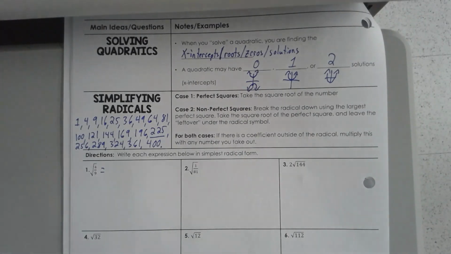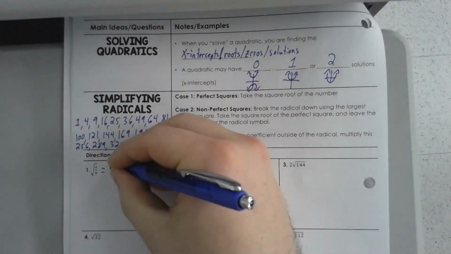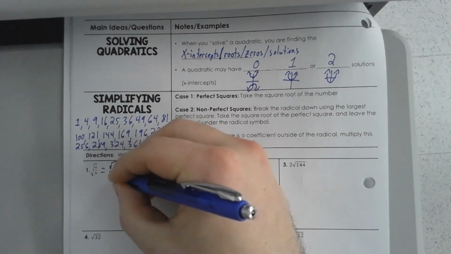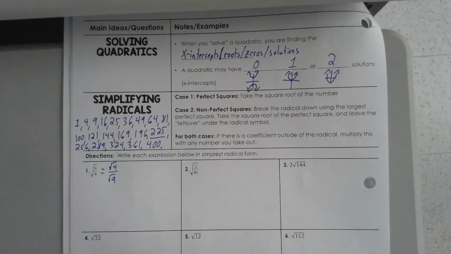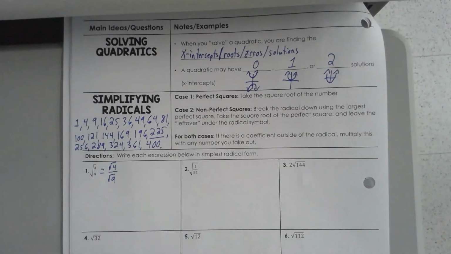All that means is you can bring it inside and do it to multiple terms. So like you said, Hayden, 4 and 9 are both perfect squares. So all we have left to do here is simplify.